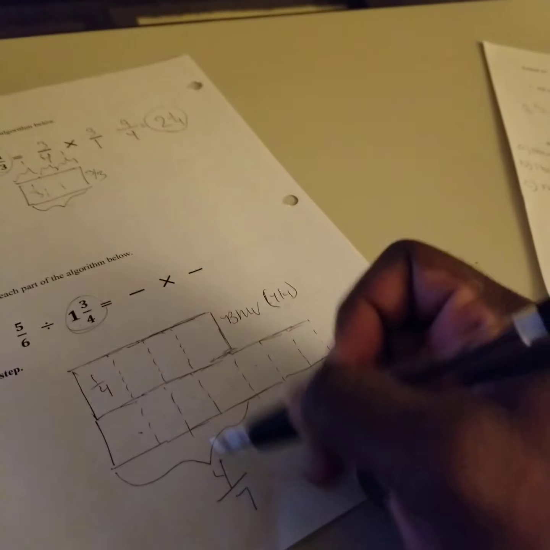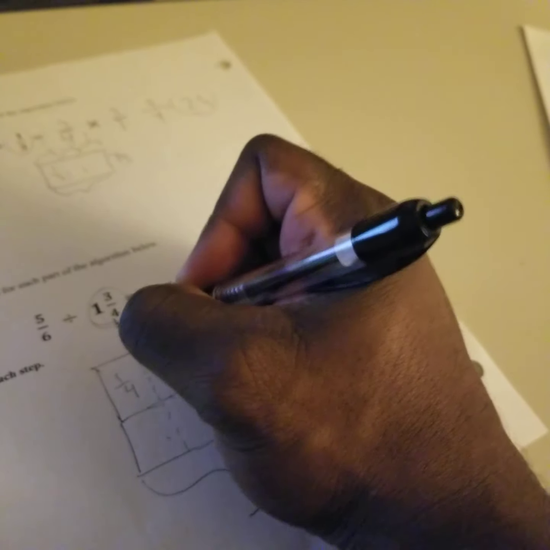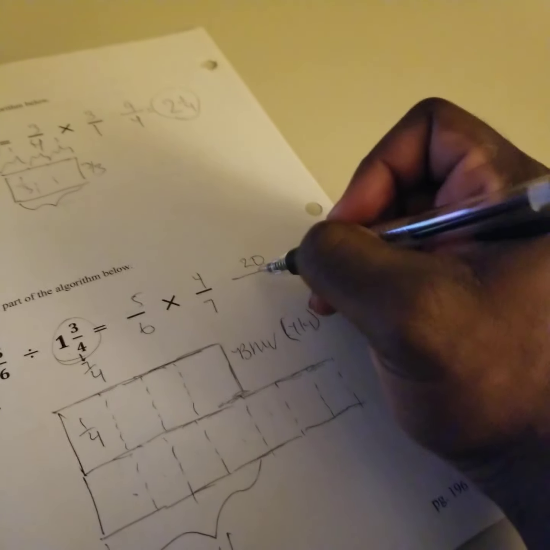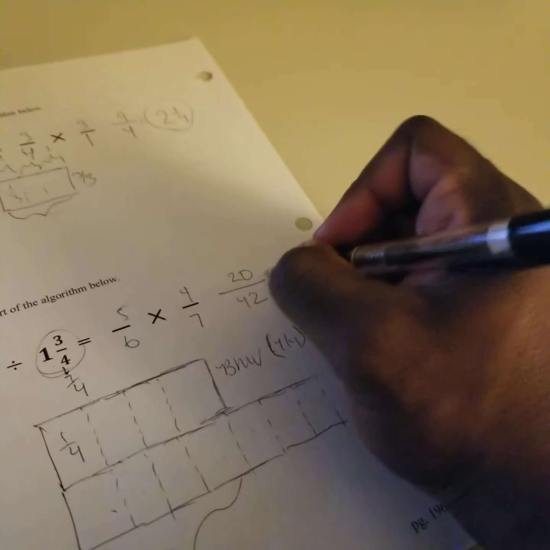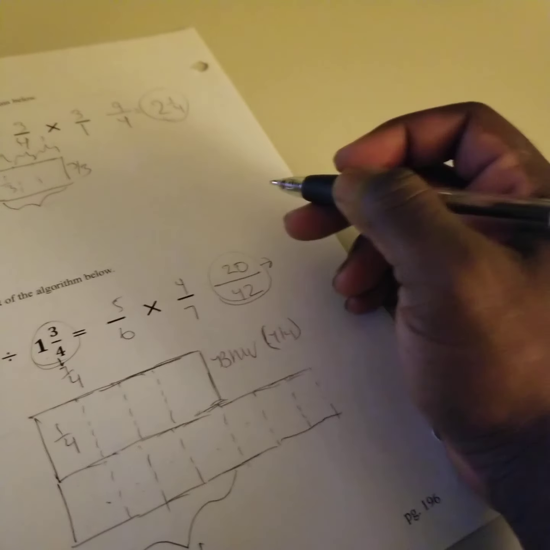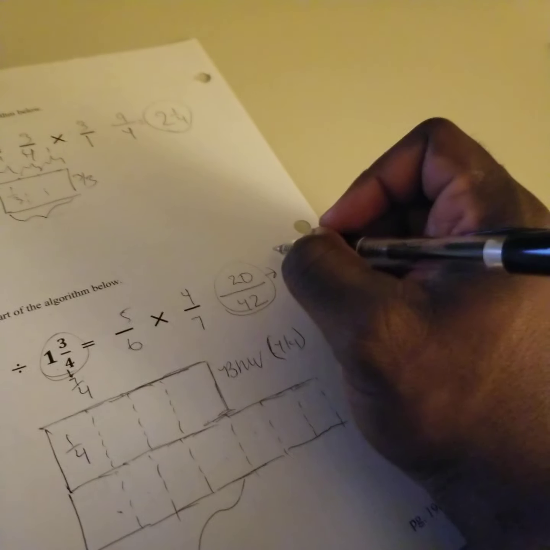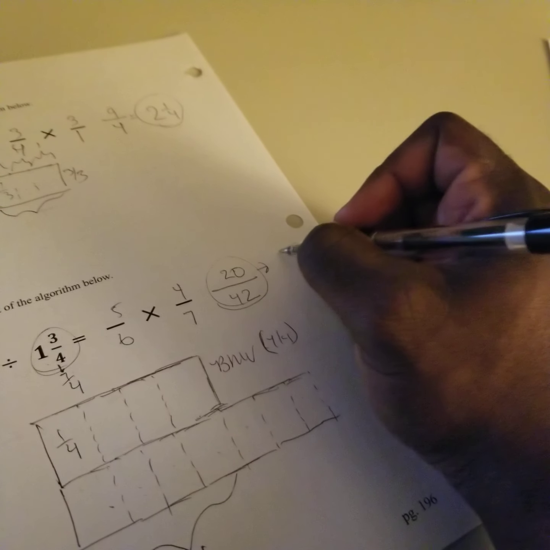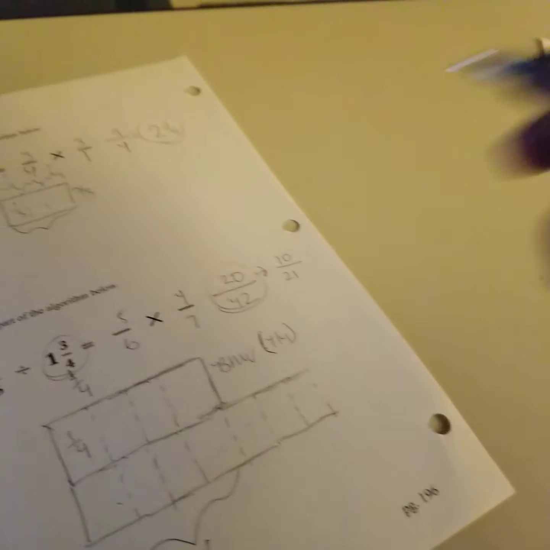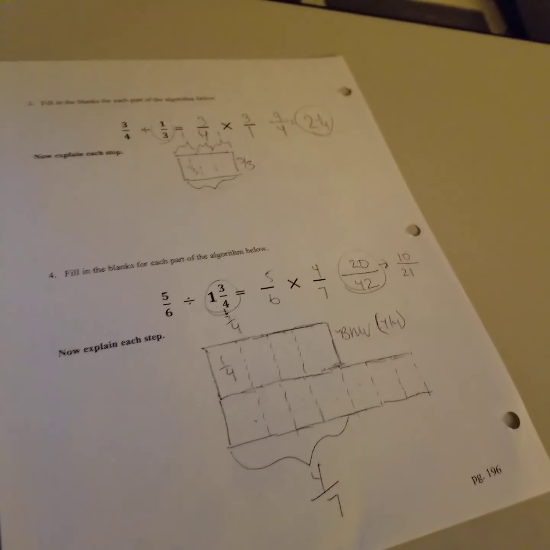And 4 7ths, you'll notice, is the reciprocal of 7/4. 5 times 4 is 20, and 6 times 7 is 42. If you simplify, this is correct. And if you simplify that, I believe you get 10 over 21, and that's that. Let me know if you have any questions.